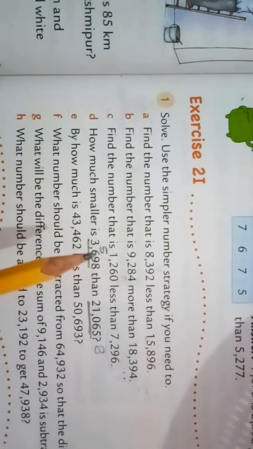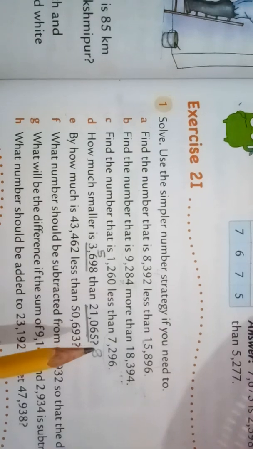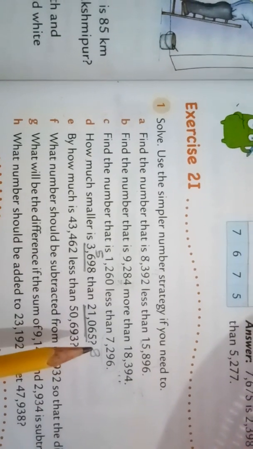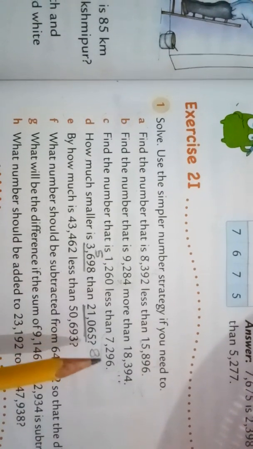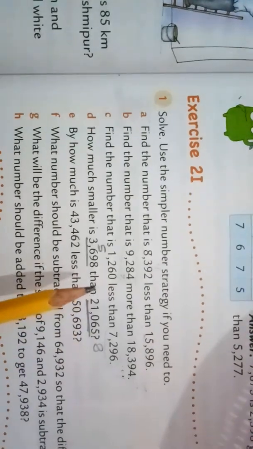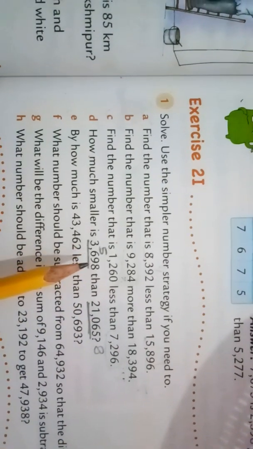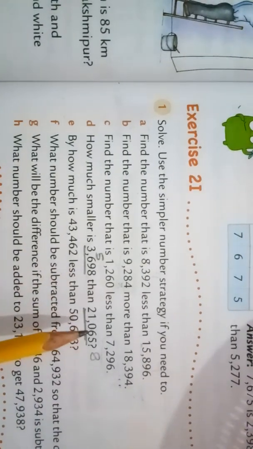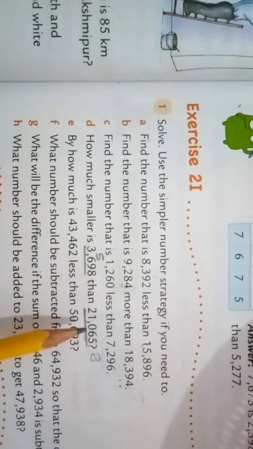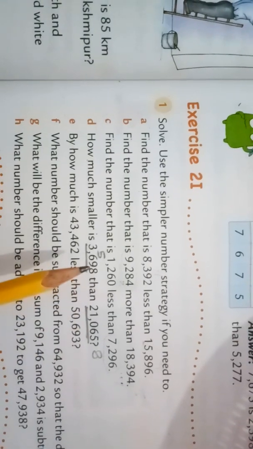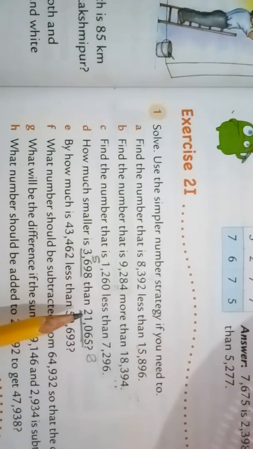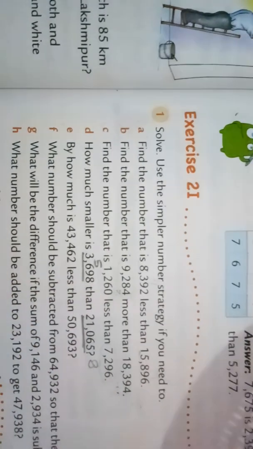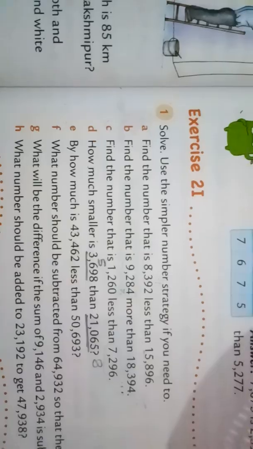If we are subtracting 5 from 8 to get the answer, we need to come to the original numbers. The original number is 3698 in place of 5 and 21065 in place of 8. That means we need to subtract 3698 from 21065. So here is the solution.